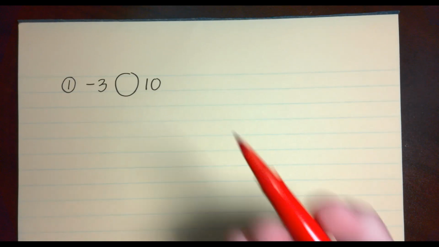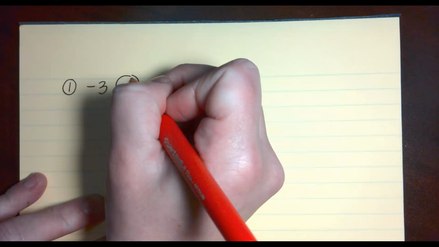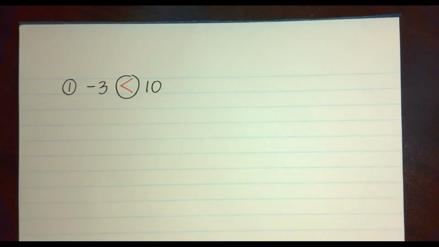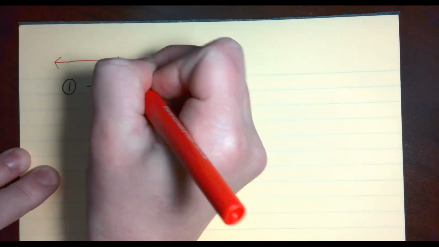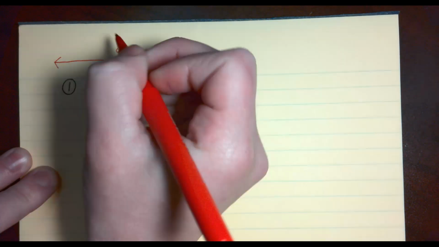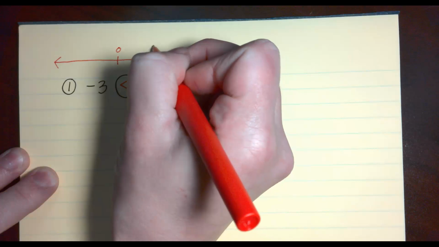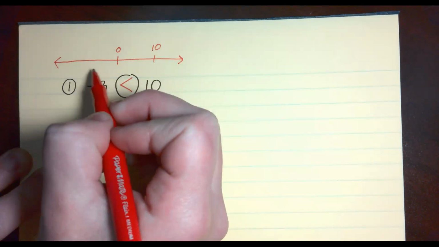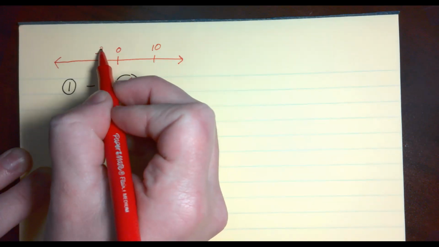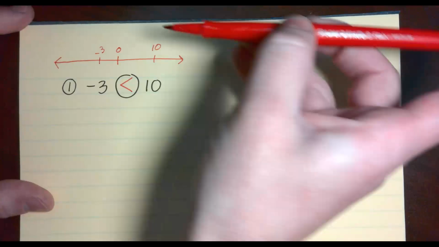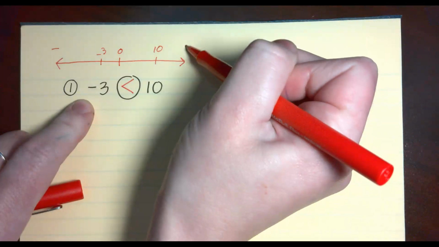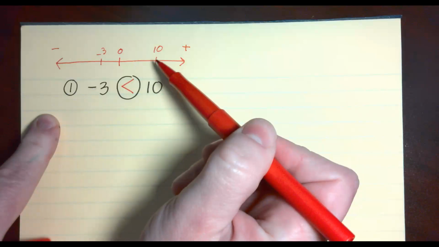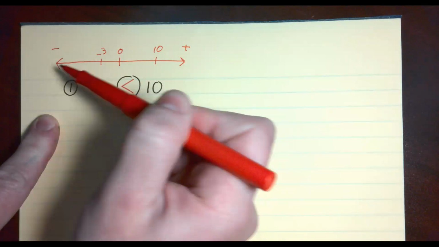So if we are looking at a number on a number line, all we're really doing is seeing, I'll show you here. Here's my 0. 10 is somewhere over here. And -3 is somewhere over here. -3 is less than 10 because it is closer to that negative side.